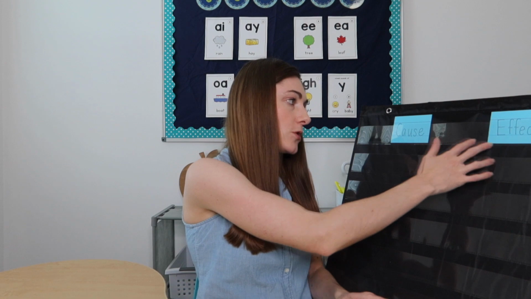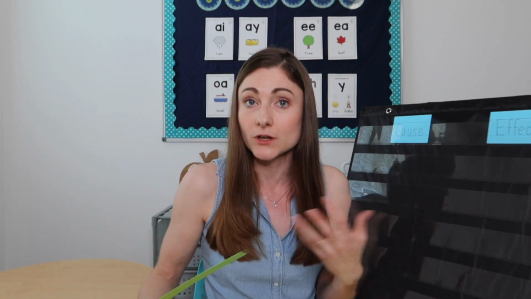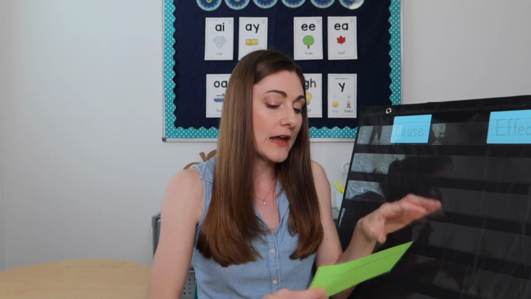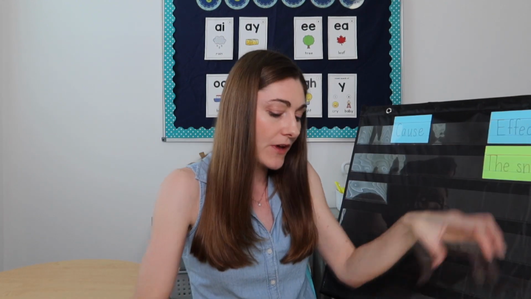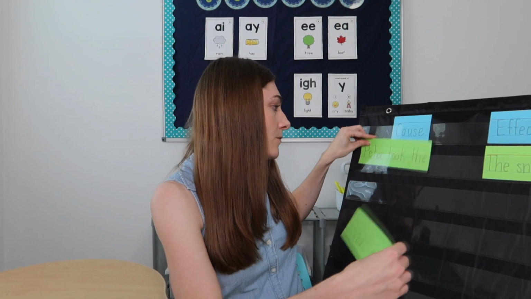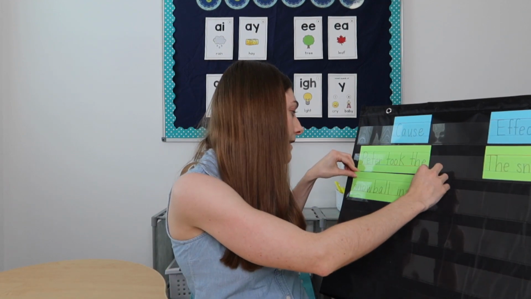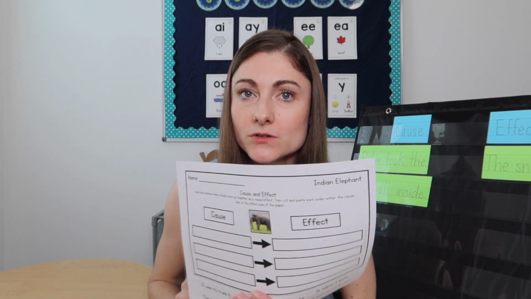And so you, of course, talk to them about what is cause and effect, but then they have to tell you, or they have to actually come up and physically place. Okay, so the snowball melted, that's the effect, and then the cause was Peter took the snowball inside. So just like with the graphic organizer example, you are giving them the cause and effect.